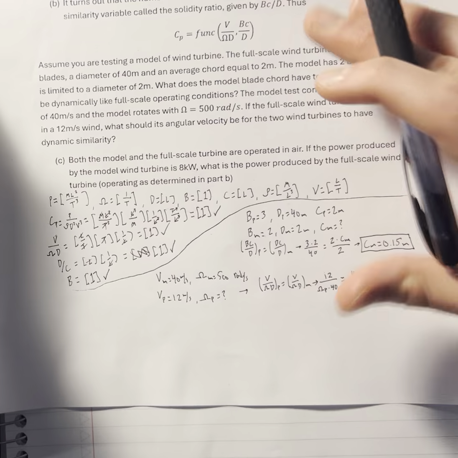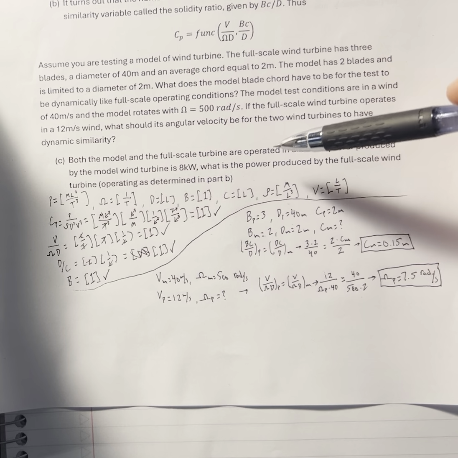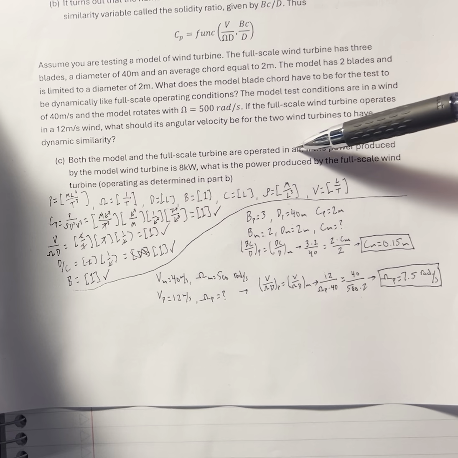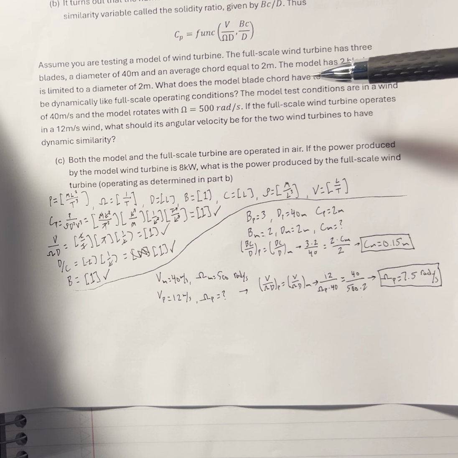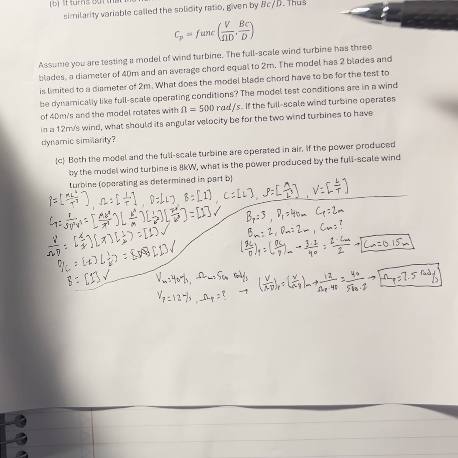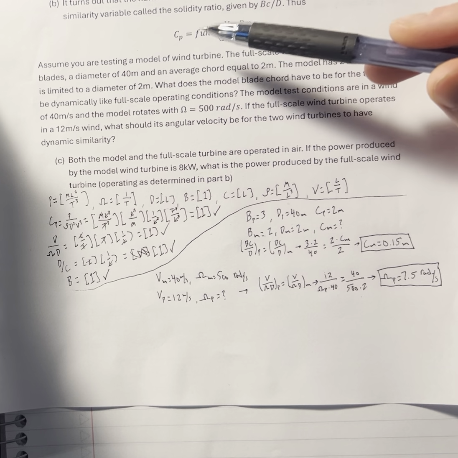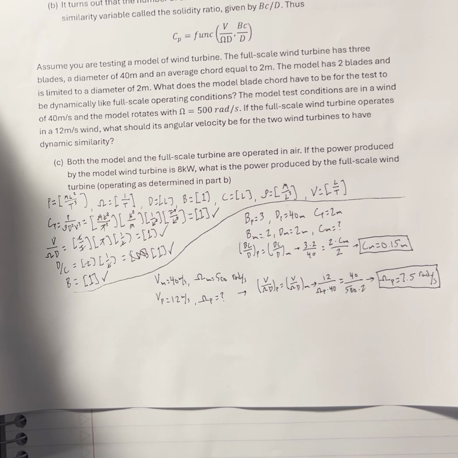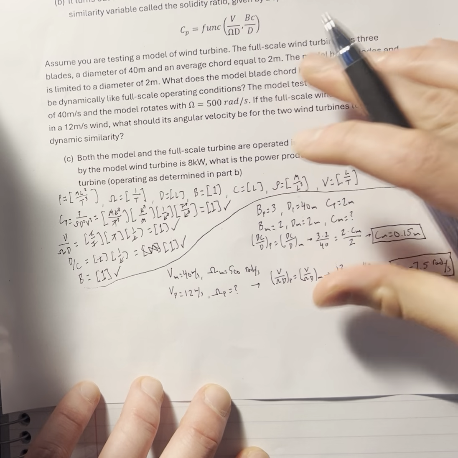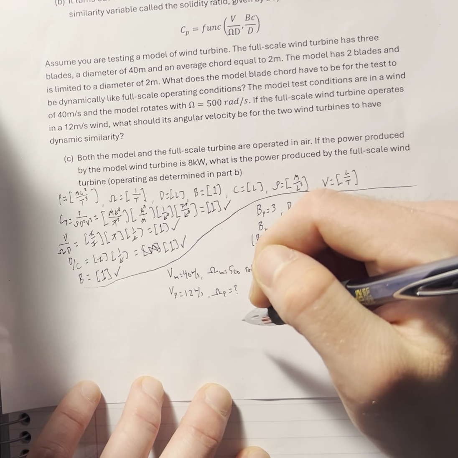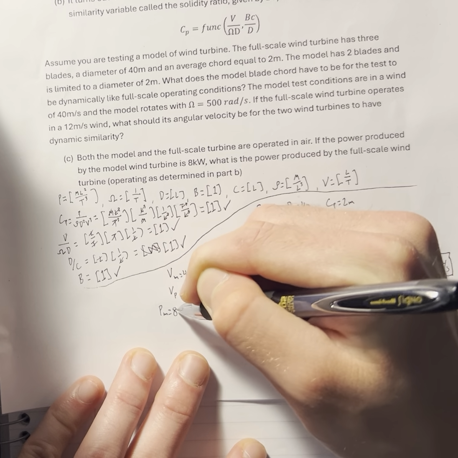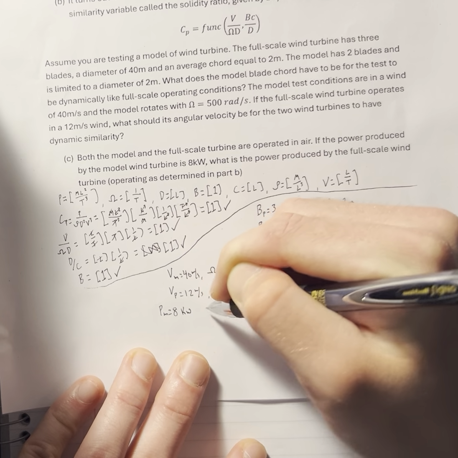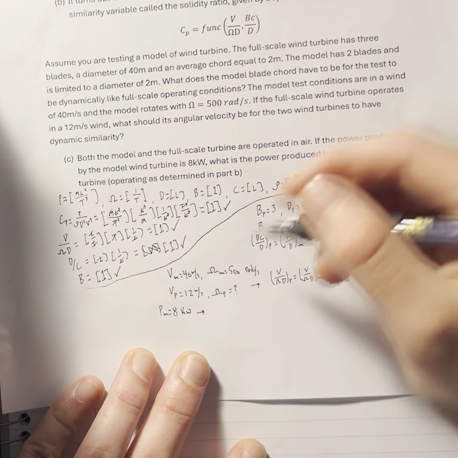All right, now part C: both the model and the full-scale turbine are operated in air, so density is going to be the same. If the power produced by the model wind turbine is 8 kilowatts, what is the power produced by the full-scale wind turbine operating as determined in part B? So now we're just going to match this last one, the power coefficient. So lastly, we've got, right, power of the model is 8 kilowatts. All right, so let's go match these numbers.